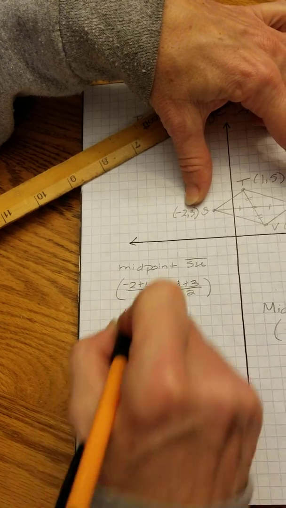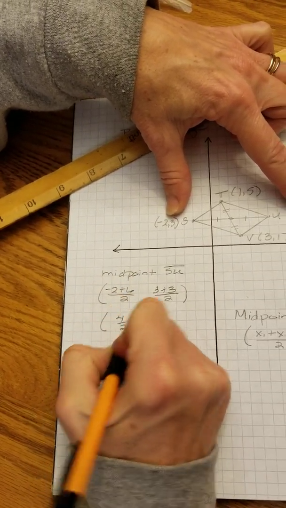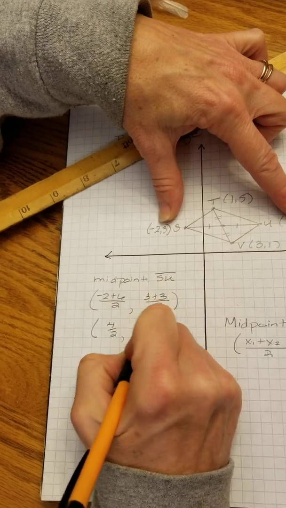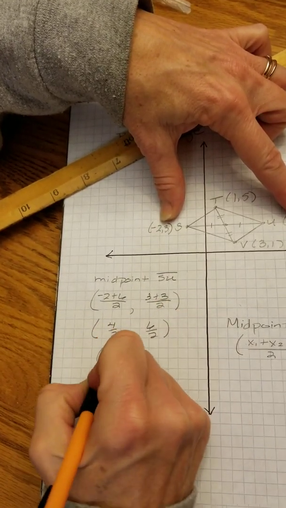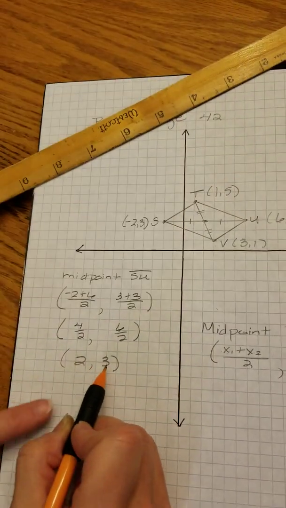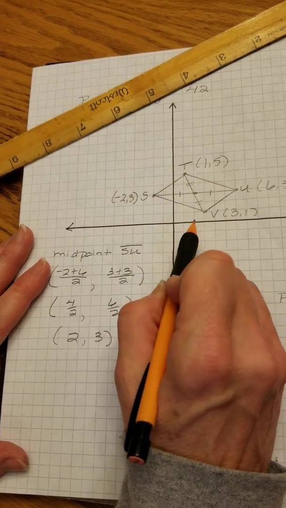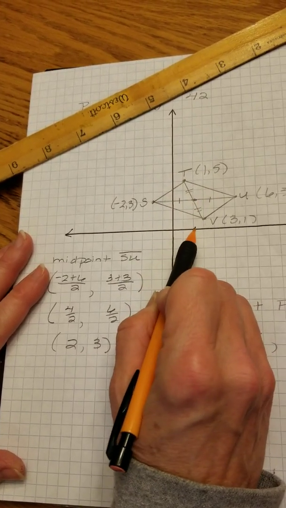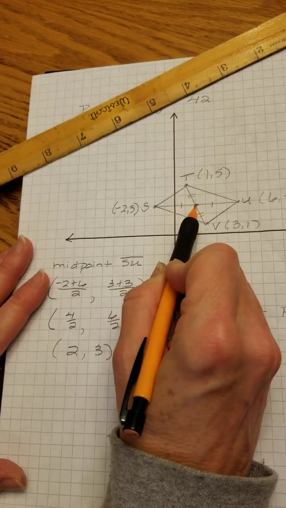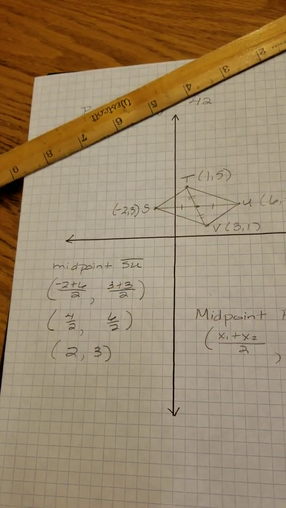If I simplify that, -2 plus 6 gives me 4 over 2, and 3 plus 3 is 6 divided by 2. And so I'm going to get (2, 3), the midpoint of SU. I can see that right here: my x value of 2, my y value of 3. So in this one, it worked out. I could just see it.